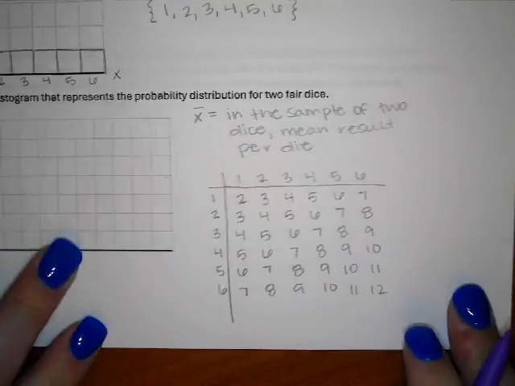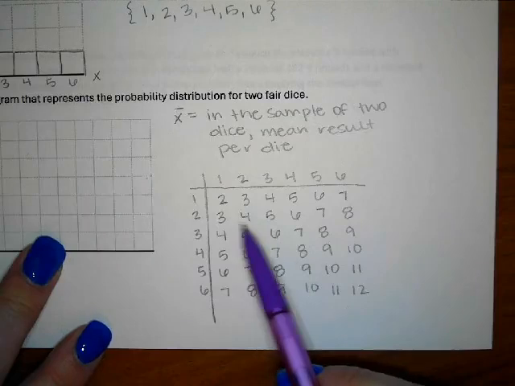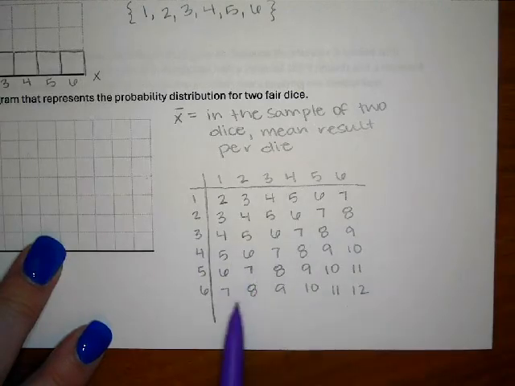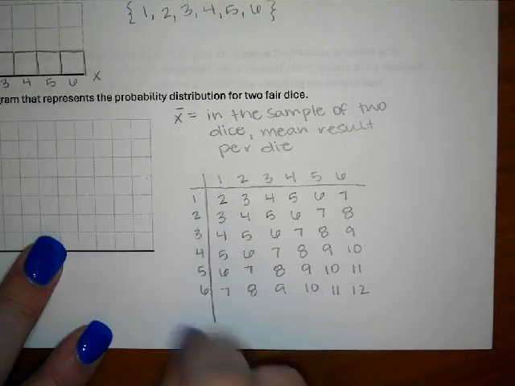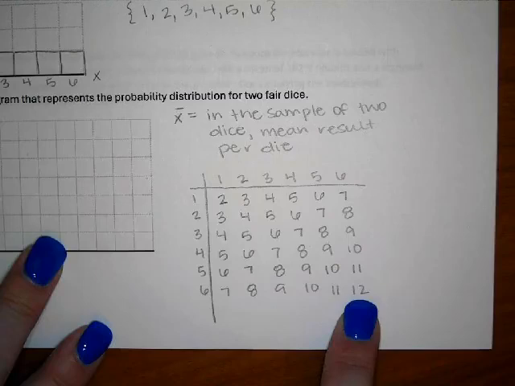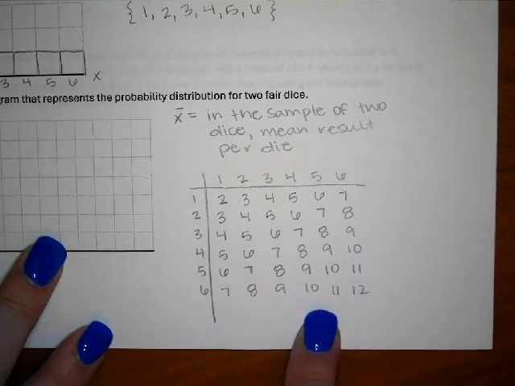Okay, so for each of these, you can see that there's a varying amount of ways I could get that roll. So for a sum of 2 and a sum of 12, there's only one way out of all 36 ways. There's only one way I could get each of those sums.